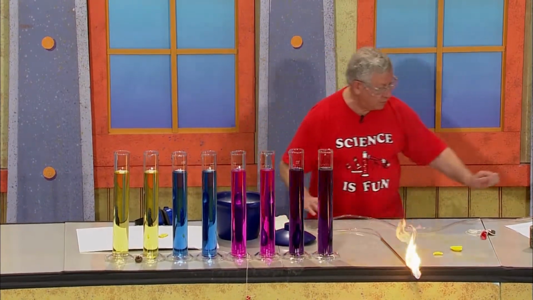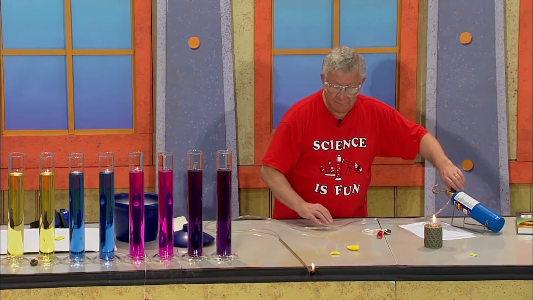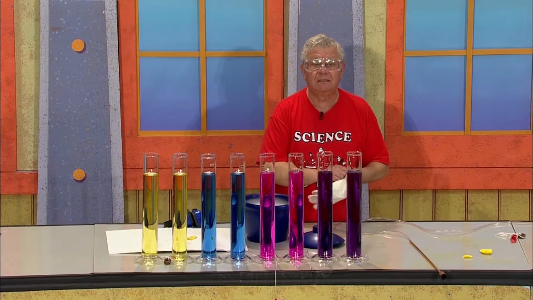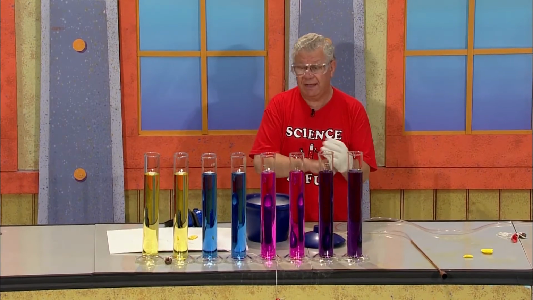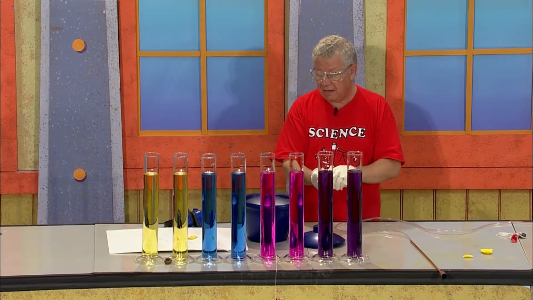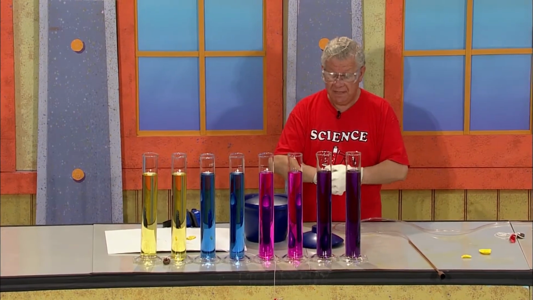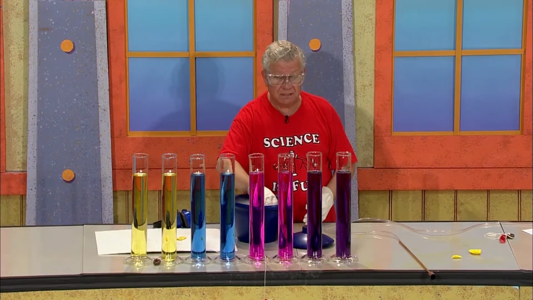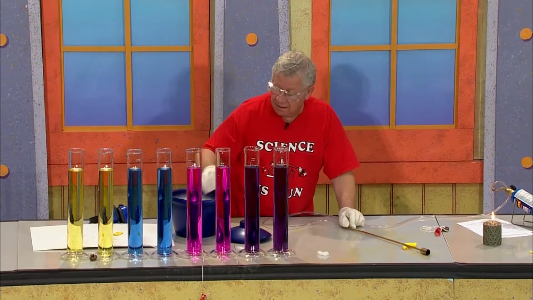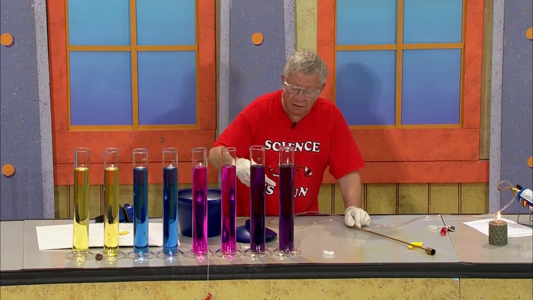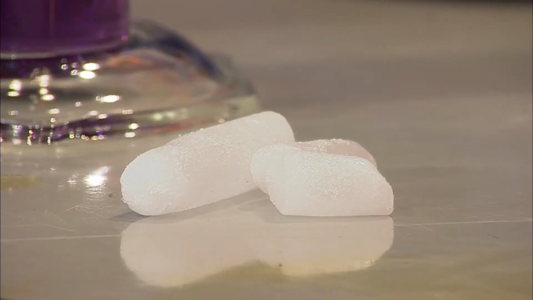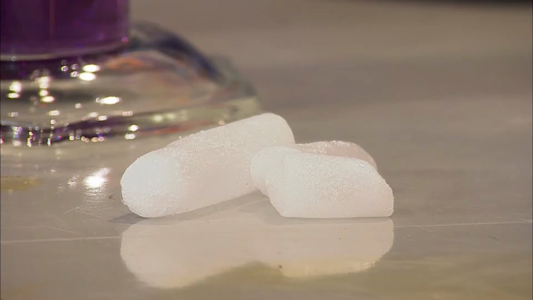This form, let me turn this off here. Okay, then I'm going to use solid carbon dioxide, something we call dry ice. And you notice I'm putting what on? That's because I want to protect my hands from this very cold substance that we call dry ice. Here are some chunks of dry ice. Dry ice is solid carbon dioxide. Its temperature is minus 78 degrees Celsius. It's really, really very cold.